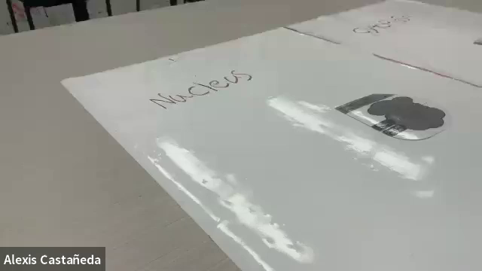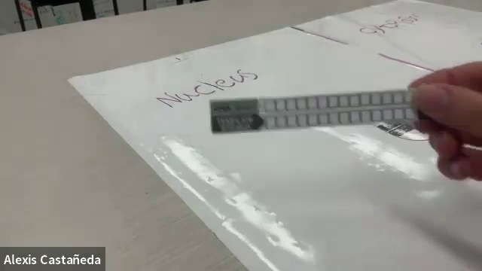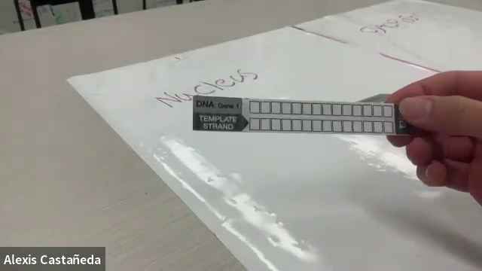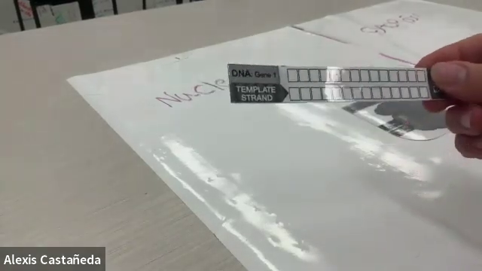All right, students, so I figured that I would make a video that explains to you exactly how the test is going to go down for our class. So what I'm going to do is put here a strand of DNA. This is how small of a strand of DNA you will be working with. And we're going to go through these steps to make sure that you can be successful.